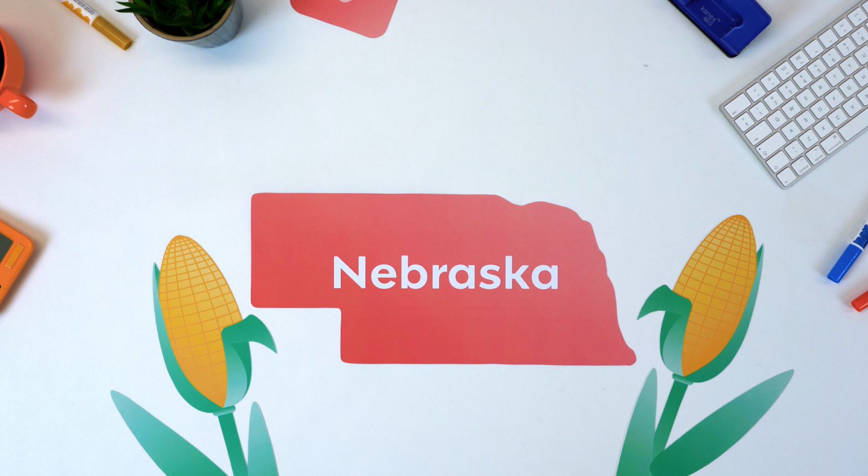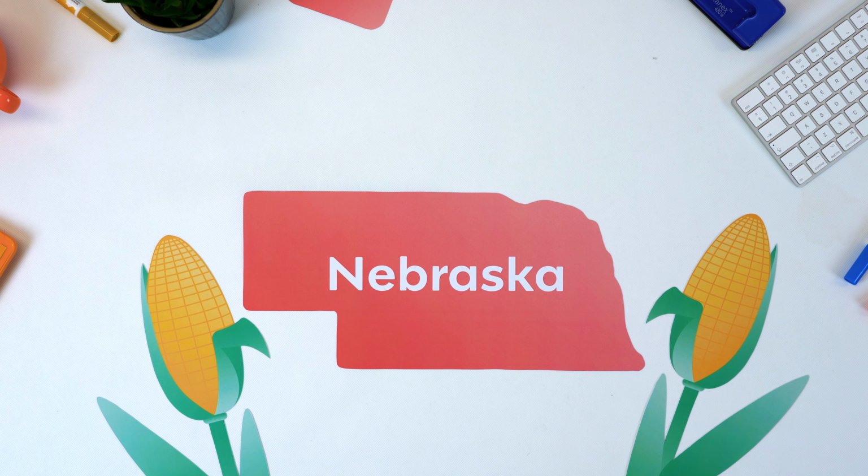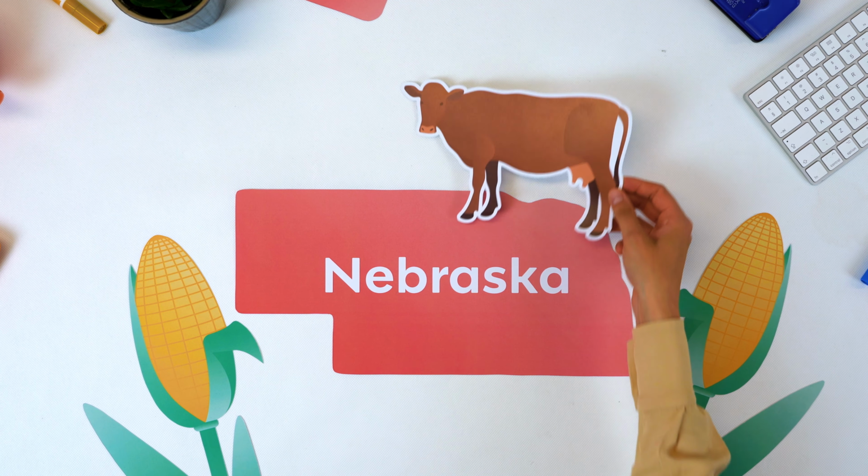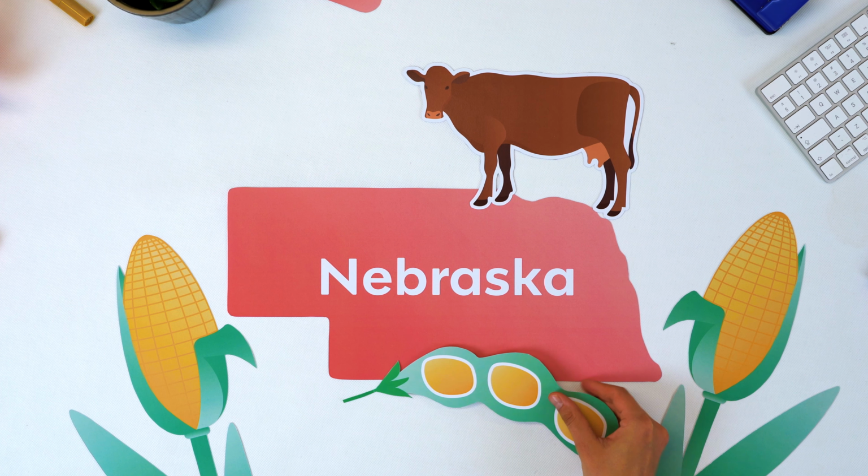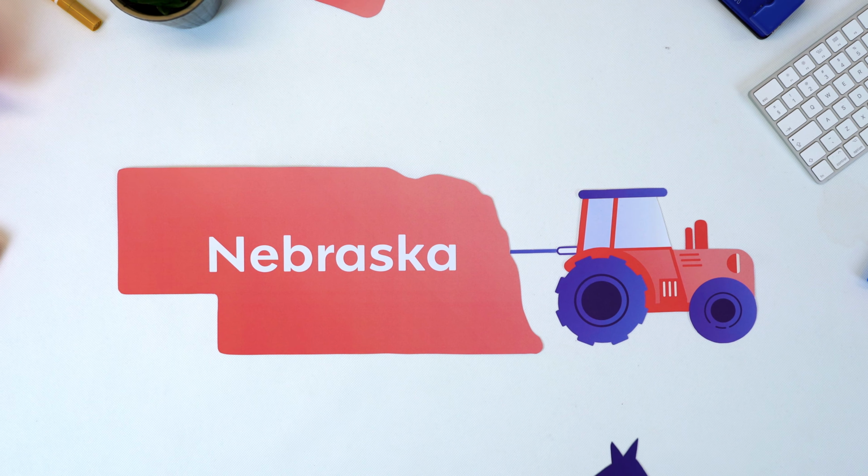Situated in the midst of the nation's Great Plains, Nebraska is a leader in U.S. agriculture and one of the largest exporters of corn, beef, and soybeans. But you'll find more than farms in the Cornhusker State.